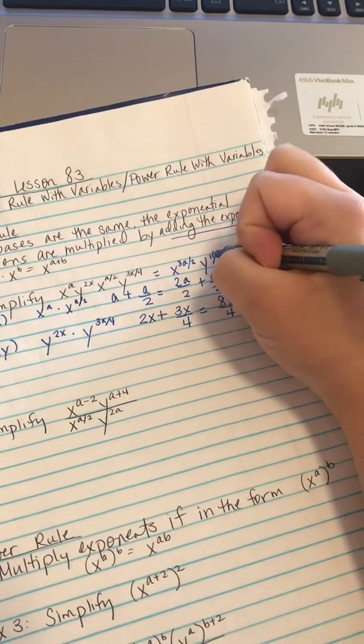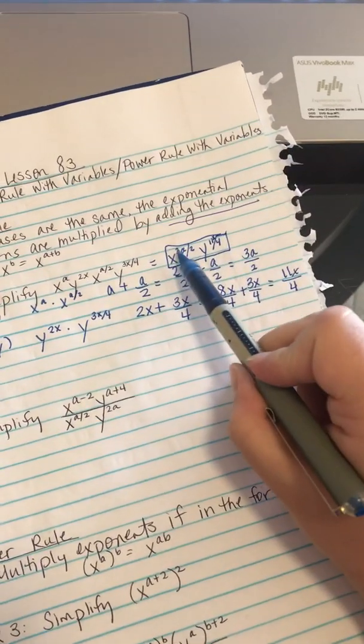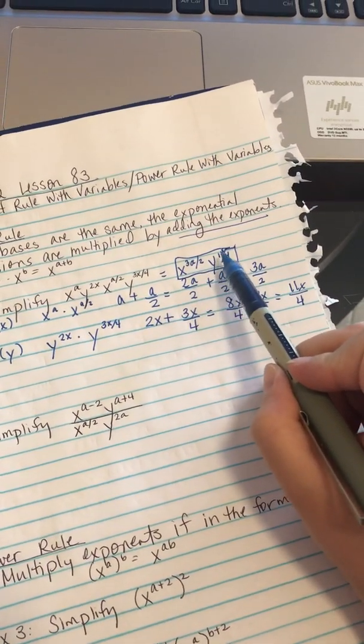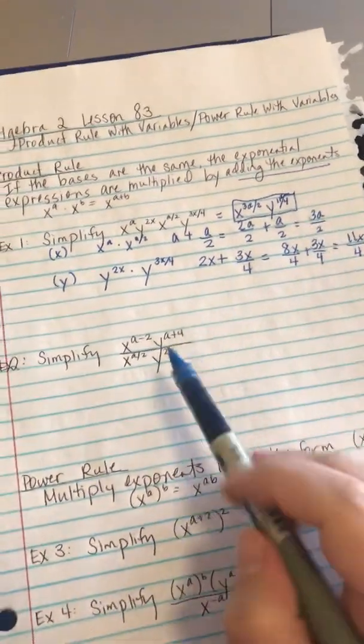So I'm missing the x. My final answer is x to the 3a over 2, y to the 11x over 4. And that's it for the simplification of that one.